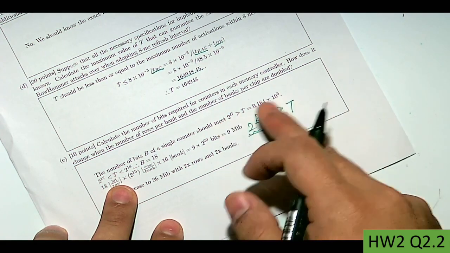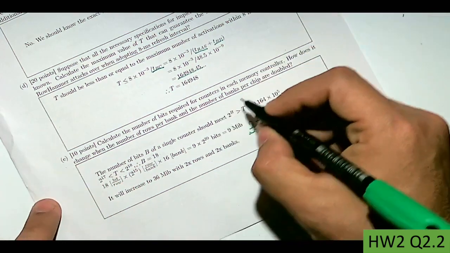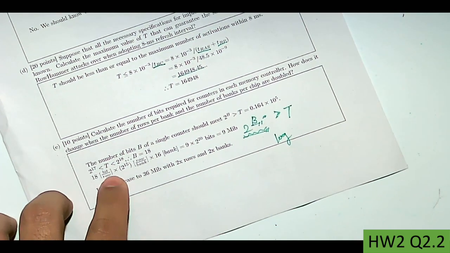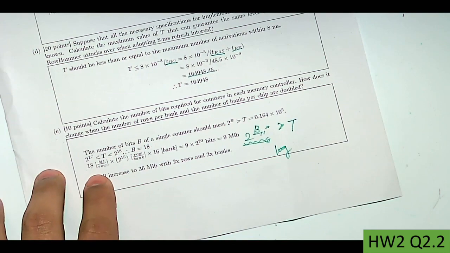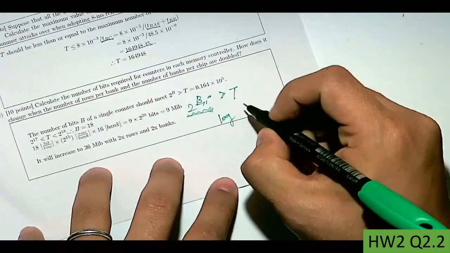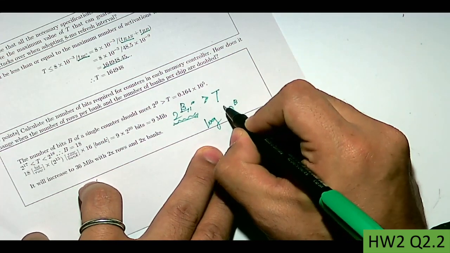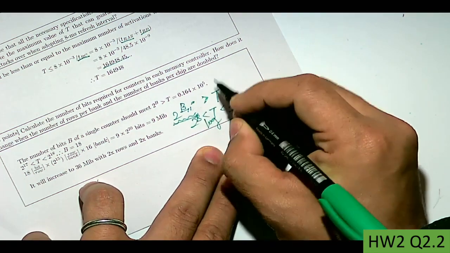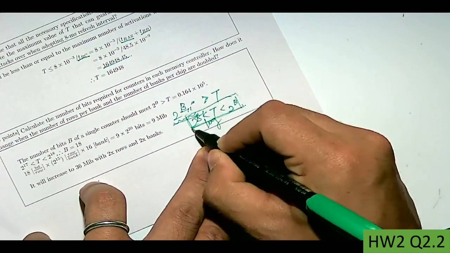We can simply find it with a logarithm, and this t is 18. For a more correct form, the inequality is this.